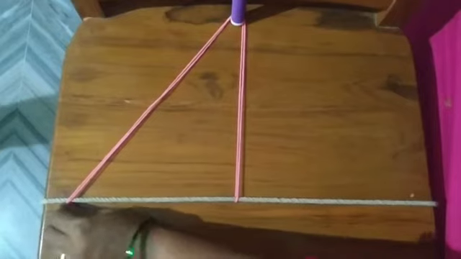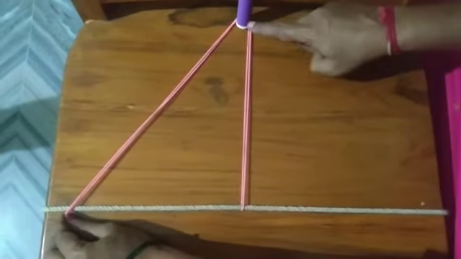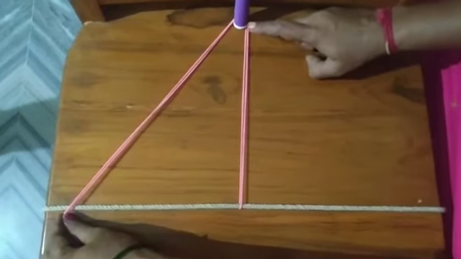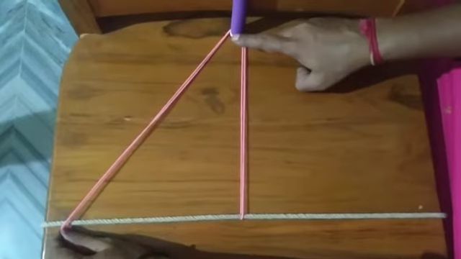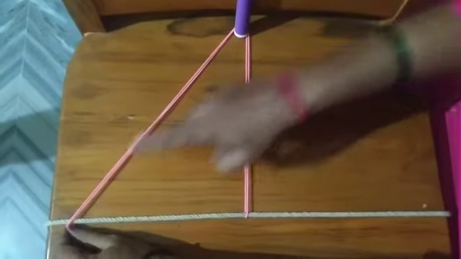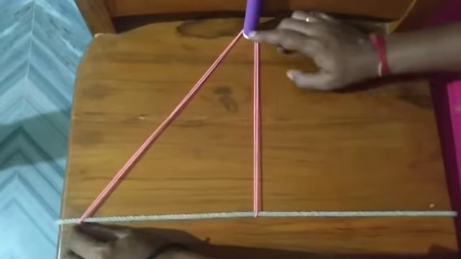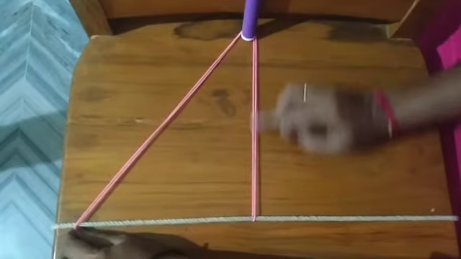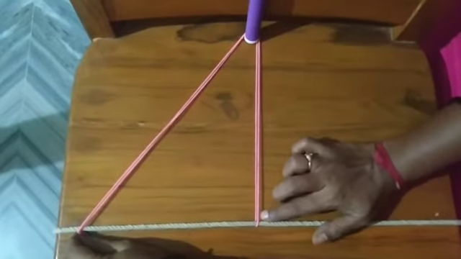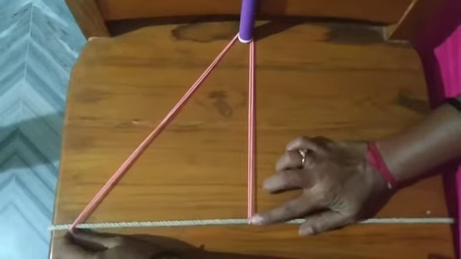See children, here is a straight line and this is a point. I have taken one line segment from this point to the line. If you see, this one is the longest compared to the others. Here I have drawn the perpendicular line. Let's see whether it is shorter or not.